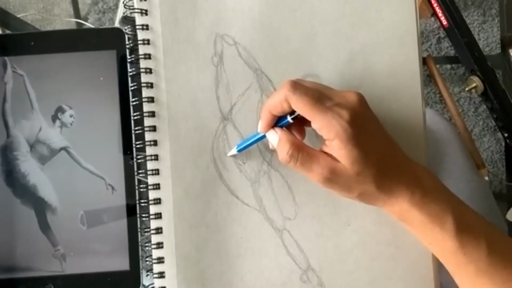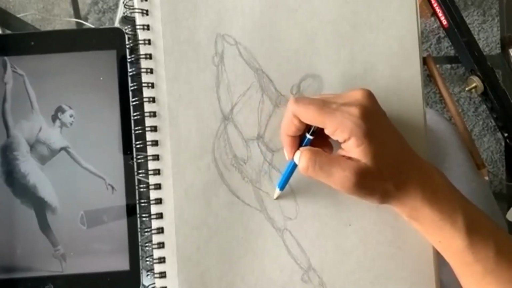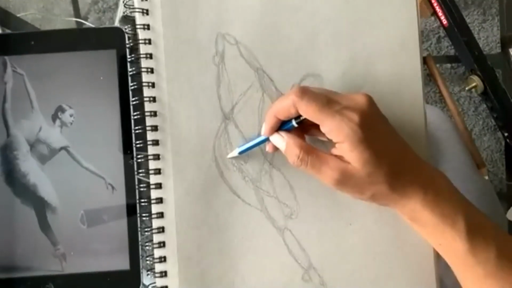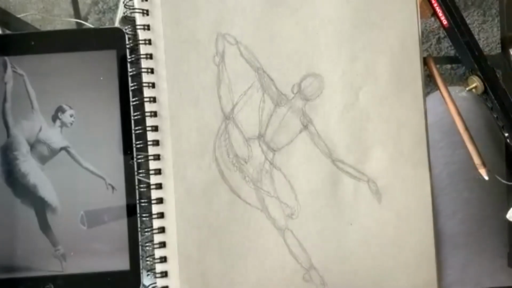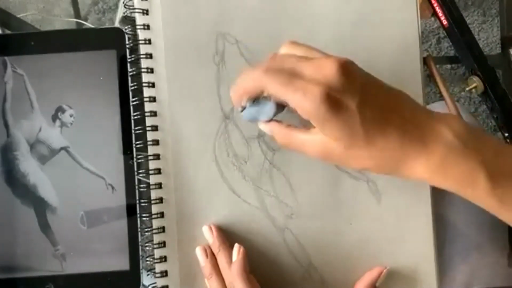And the front of the skirt. So I'm just gonna erase the part of the leg that the skirt is covering.